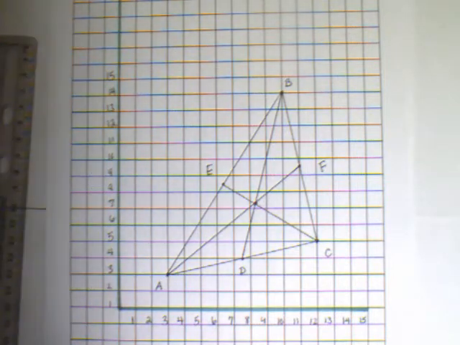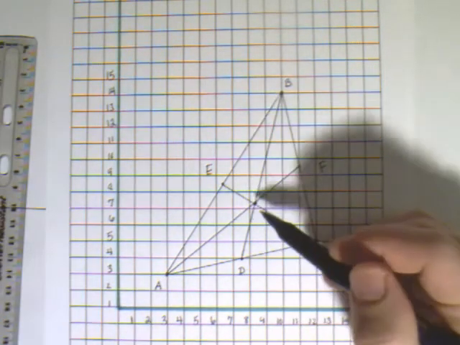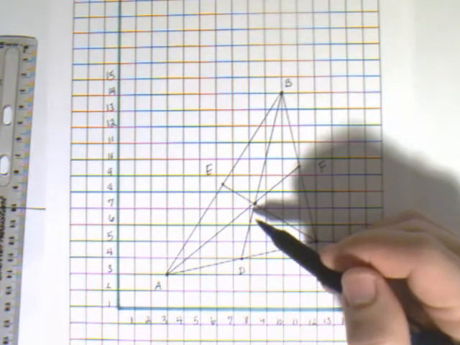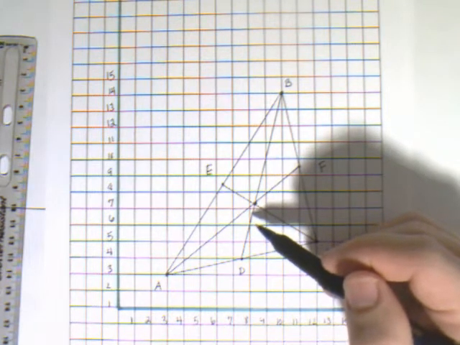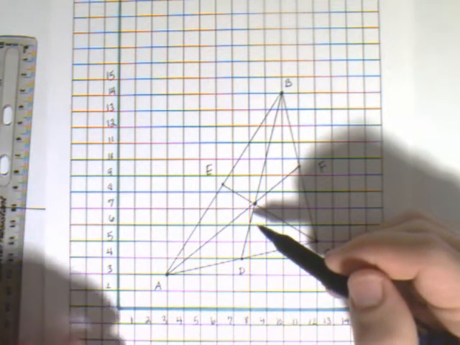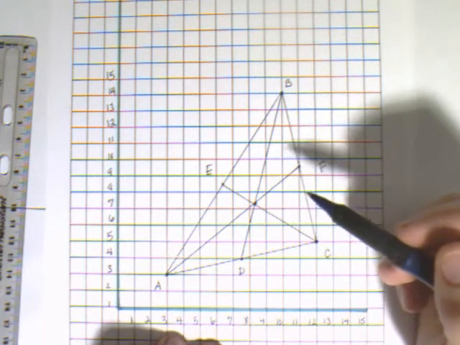Okay, so you should have all of your medians drawn in. The point where the three medians intersect, that's our centroid. Go ahead and label that point G.